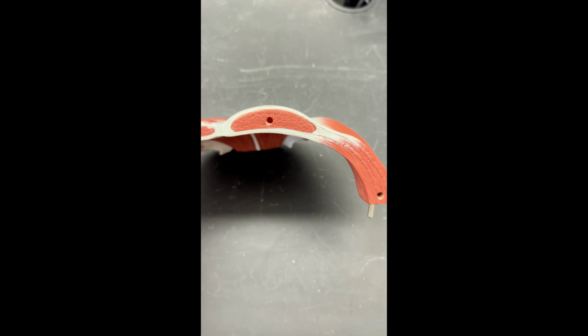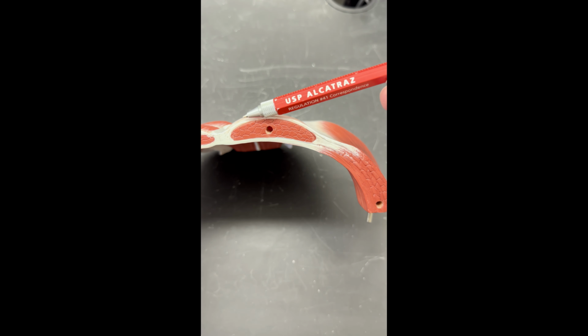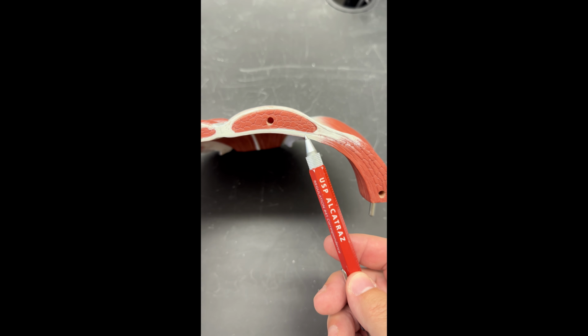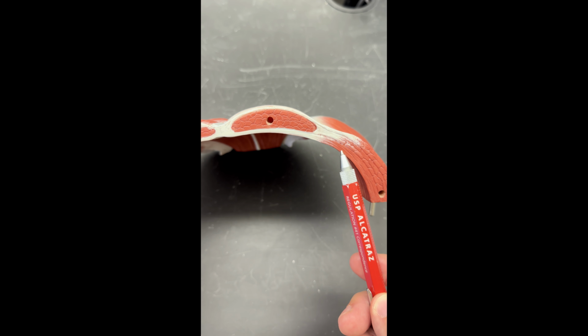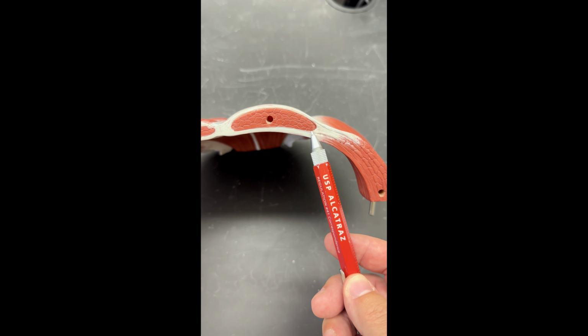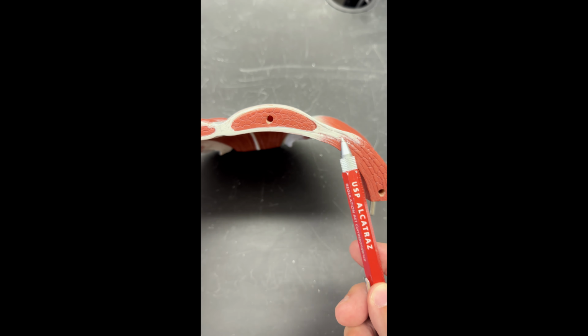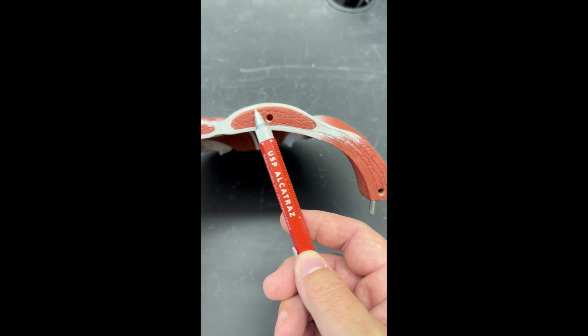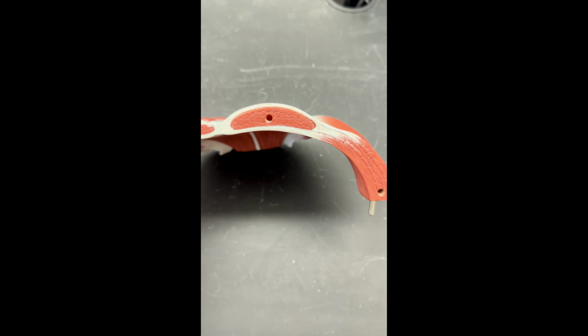All right, so on the front side of the rectus abdominis is the anterior rectus sheath, and this is composed of the aponeurosis of the external abdominal oblique and the anterior lamina of the aponeurosis of the internal abdominal oblique. The posterior rectus sheath, on the other hand, is composed of the aponeurosis of the transversus abdominis and the posterior lamina of the aponeurosis of the internal abdominal oblique. So in other words, the internal abdominal oblique is going to split its aponeurosis and fully encase the rectus abdominis inside of it.